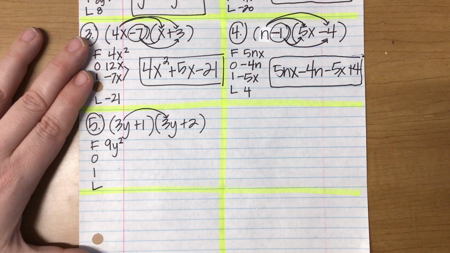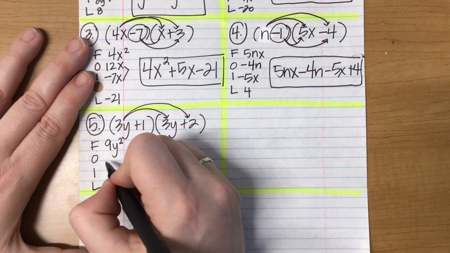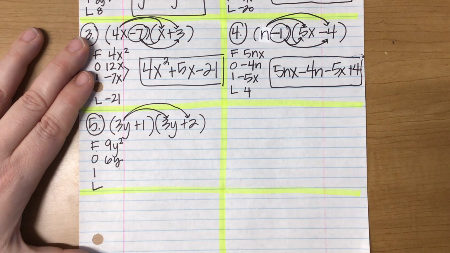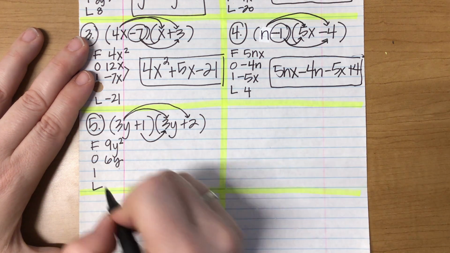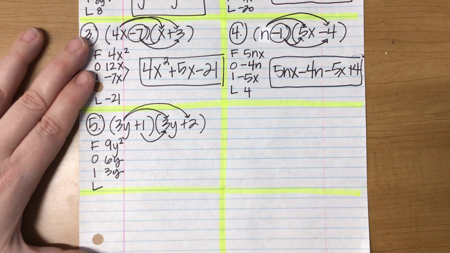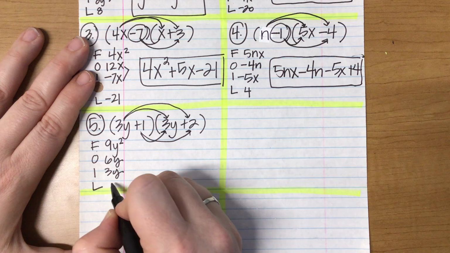Y times y is y squared. 3y times 2 is 6y. 1 times 3y is 3y. And 1 times 2 is 2.